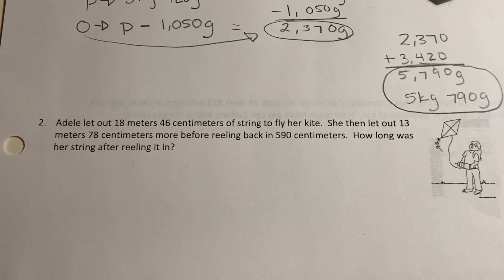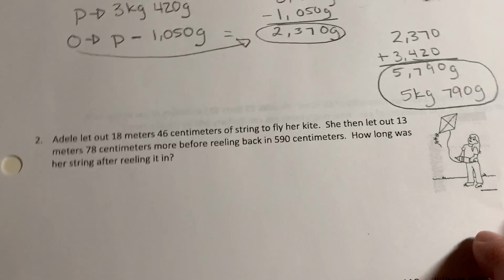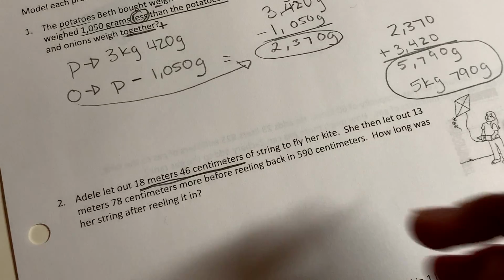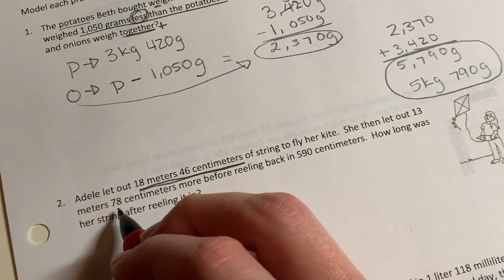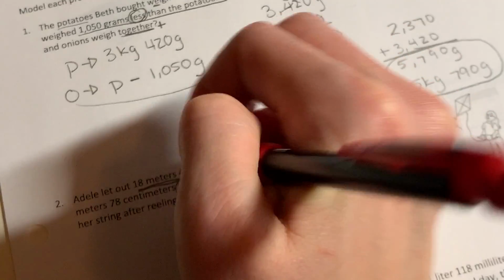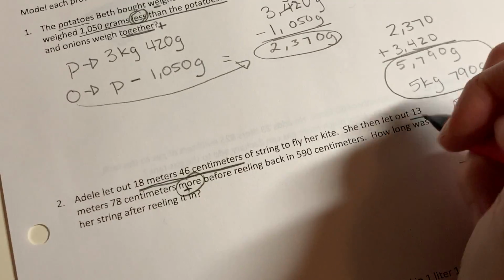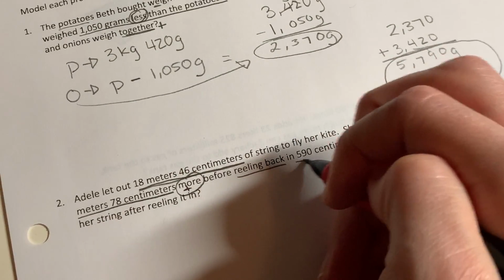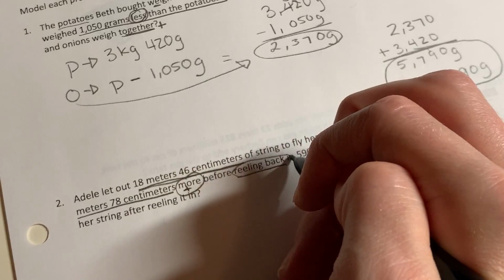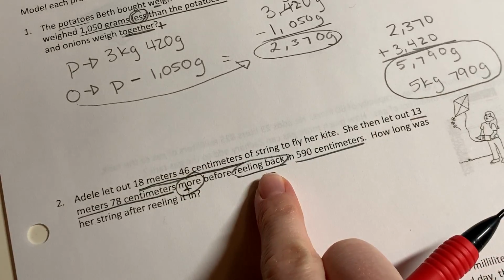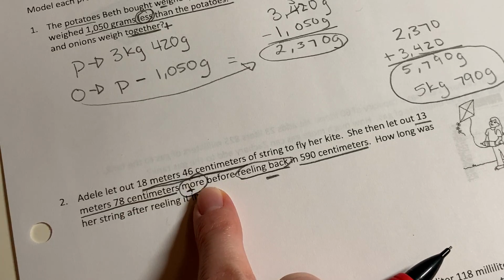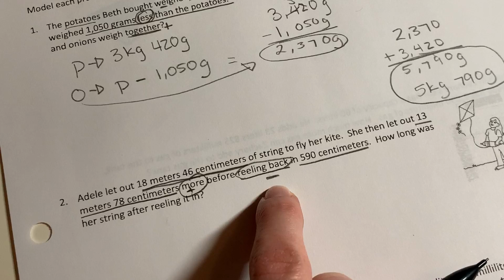All right, so Adele let out 18 meters, 46 centimeters of string to fly her kite. So we know this is what we're starting with, okay? Then she's letting out 13 meters, 78 centimeters more. So that's an indicator of adding before reeling back 590 centimeters. So this is an indicator that we are subtracting. How long was her string after reeling it in? So it looks like we're definitely going to add, and then we're going to subtract at some point.